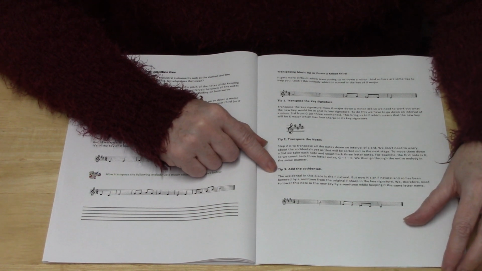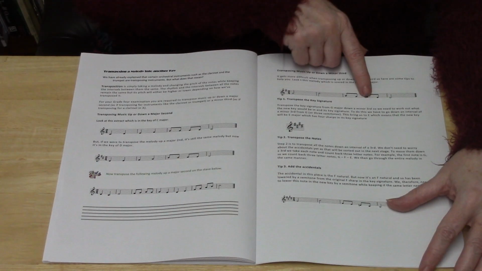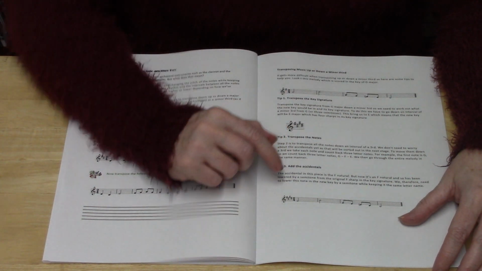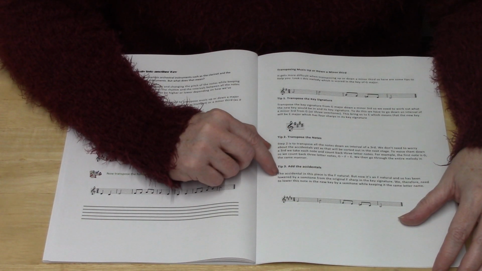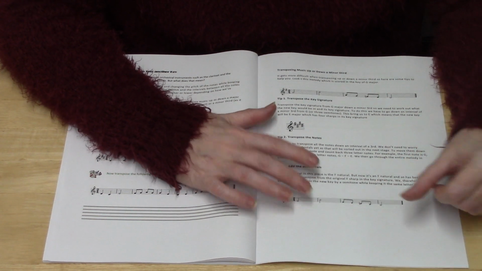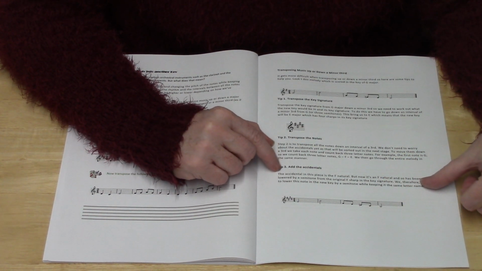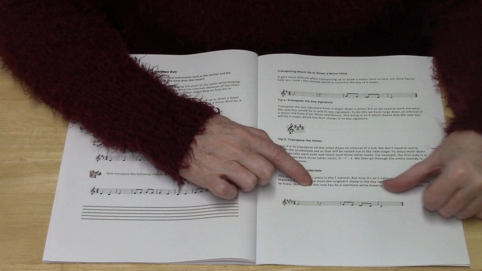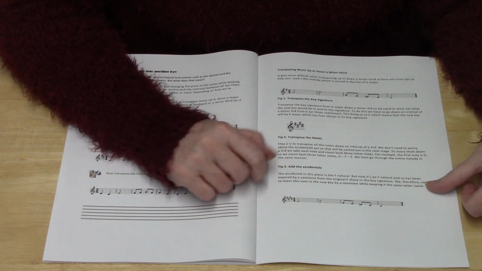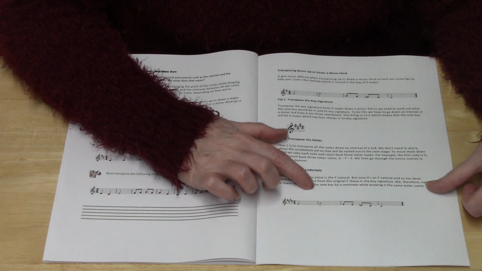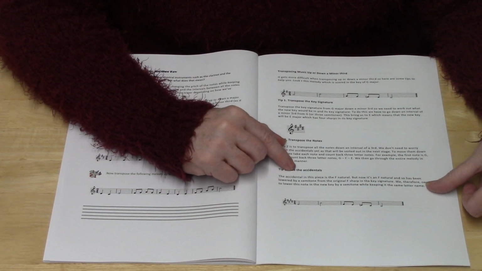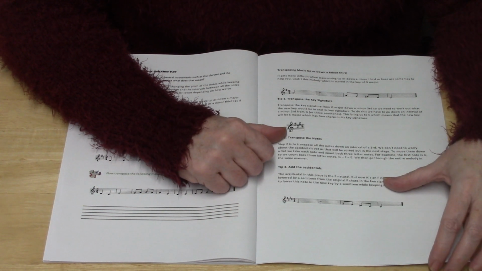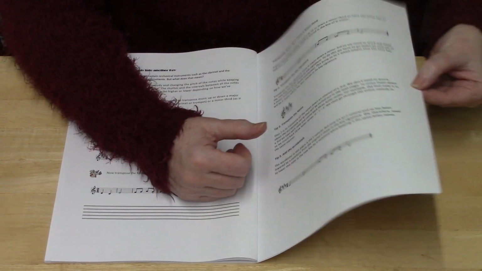Then remember that some of the music might have accidentals in too, like this one's got an F natural in. So what you've got to remember is that this accidental, like this F natural, has been lowered by a semitone from the original F sharp in the key signature. We therefore need to lower this note in the new key signature a semitone lower as well. So that's why the D sharp in this becomes D natural.